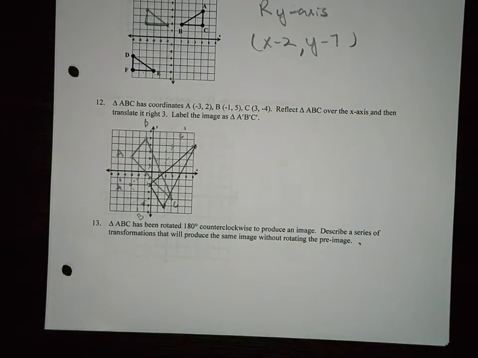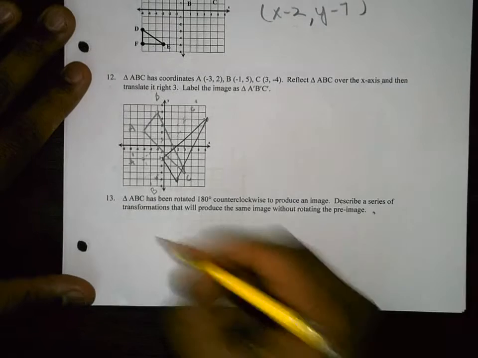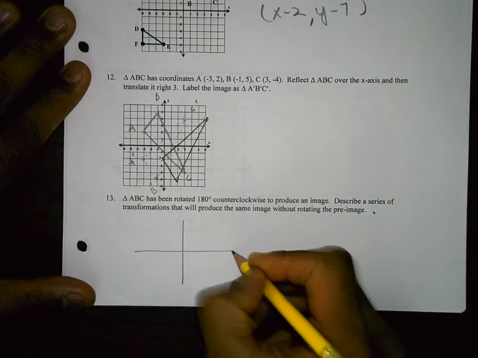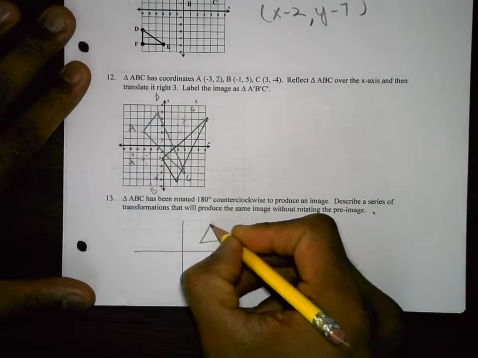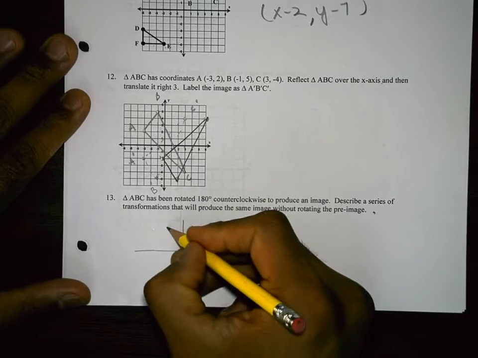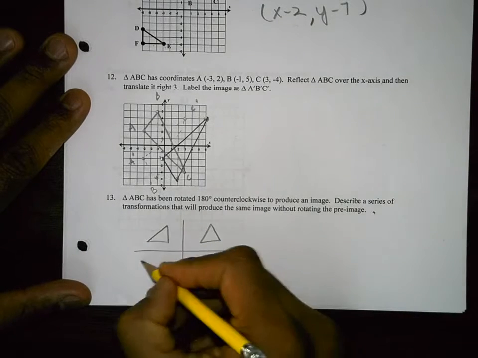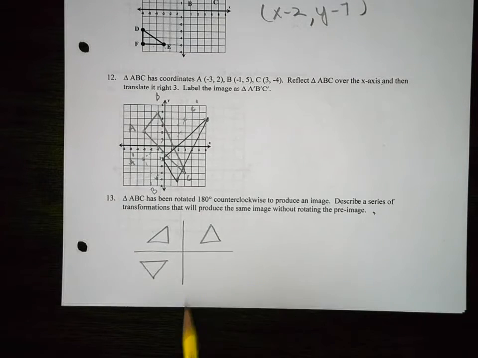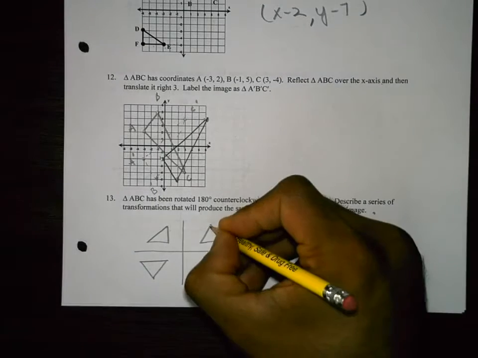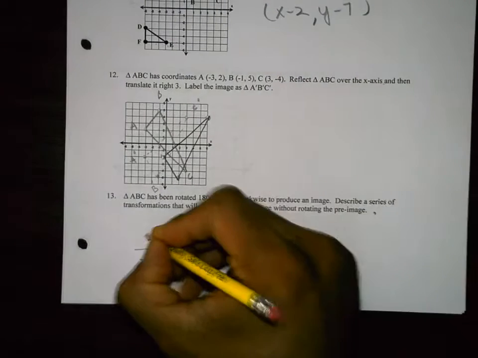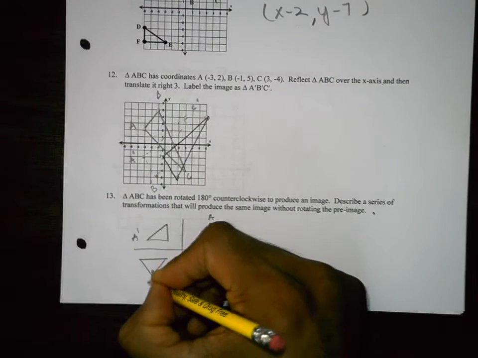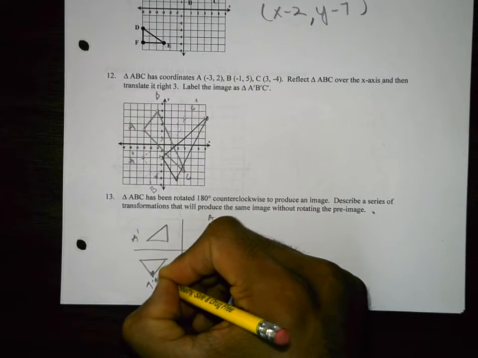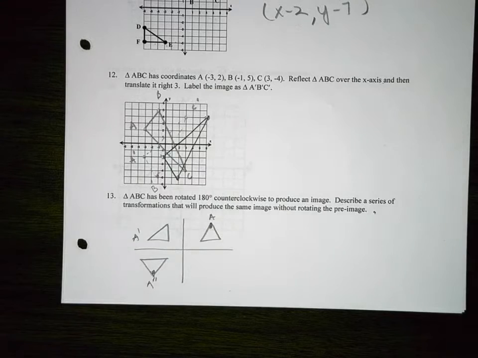ABC has been rotated 180 degrees counterclockwise to produce an image. Describe a series of transformations that would produce the same image without rotating. So, kind of trying to get an idea what's going on here. If I draw a triangle here, and if I rotate it 90, it's going to end up like that. And if I rotate it 180, it's going to look like that. So the question is, how do I get there without rotating? We'll call this A prime, A double prime. So you can kind of see how that point moves.